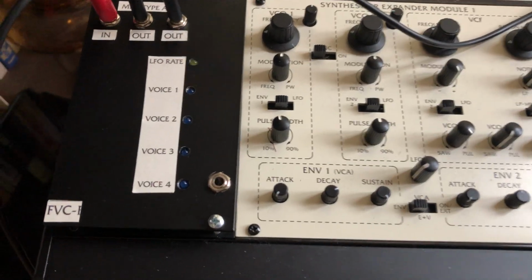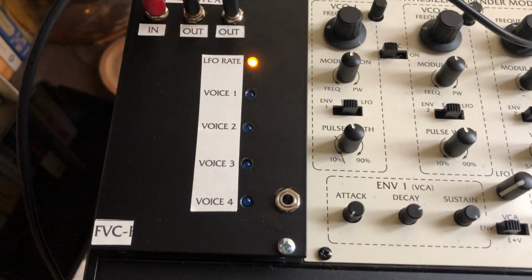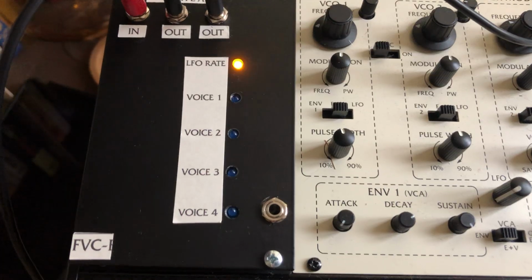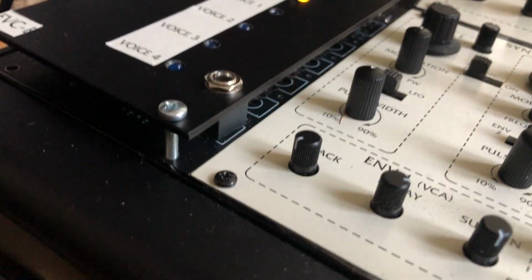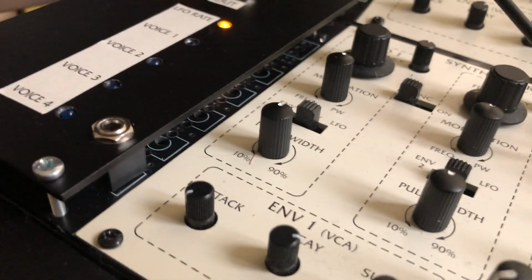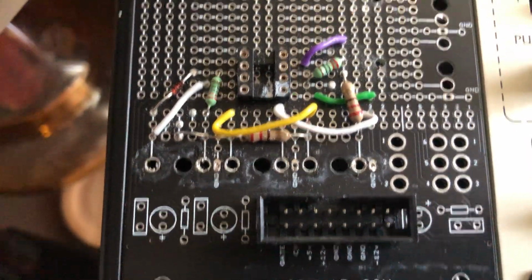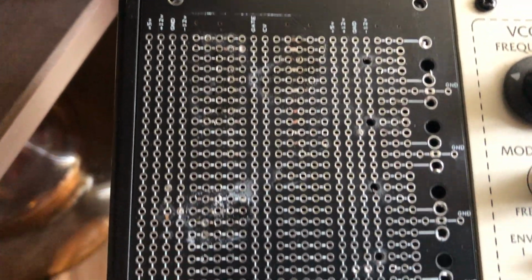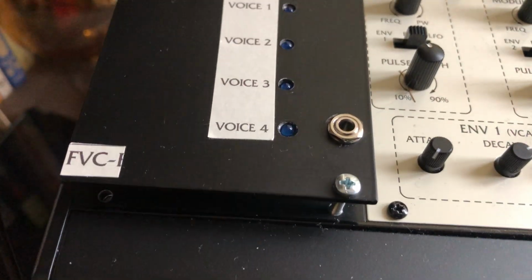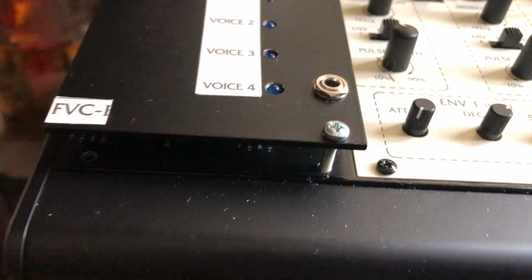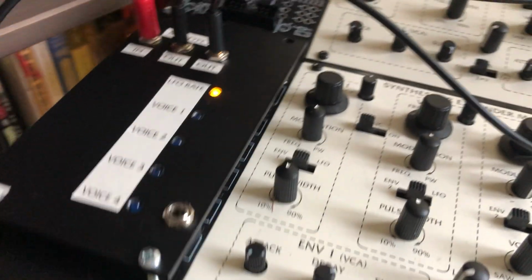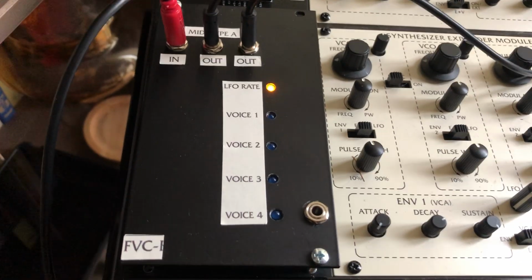Hi, I'm going to try and demonstrate this FVC-1, the 4-voice controller, basic version. A little bit DIY. The panel is sitting on top of the circuitry, which is based on the Siam modular prototype board. It's all fitted to that, and then the cover plate is attached just to hide the electronics inside. Bit DIY, but it does the trick. As I say, it's a pre-production prototype model.